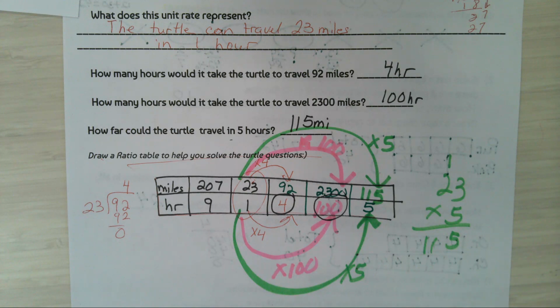Now, I'm going to give you your worksheet for homework tonight. I will be collecting it for a grade tomorrow, so I'm going to give it to you now. Have a good day, and don't forget to do your homework.